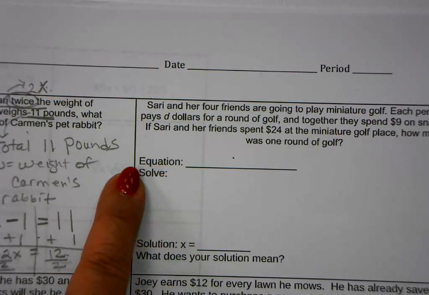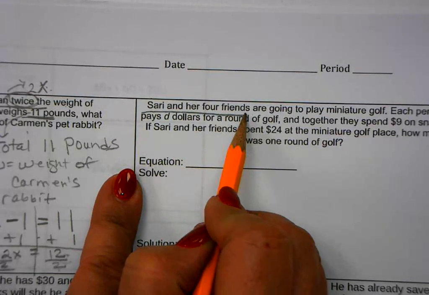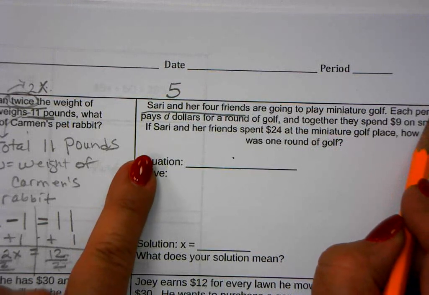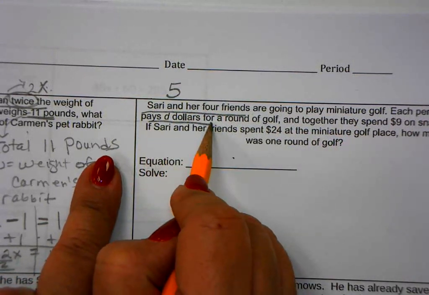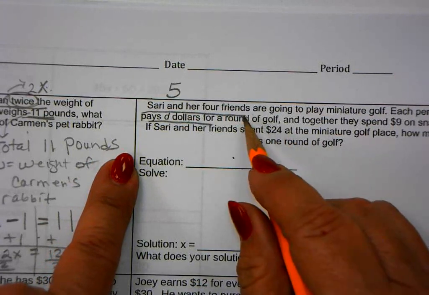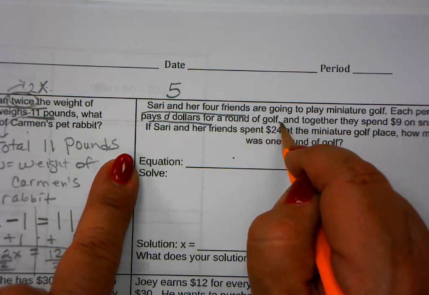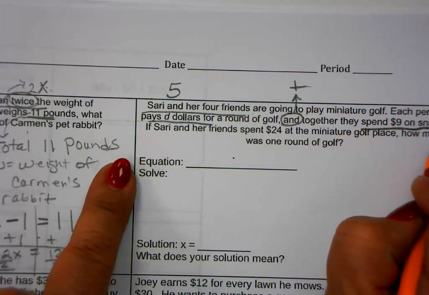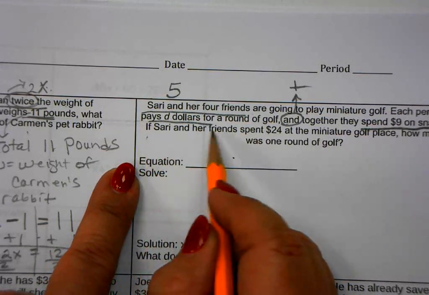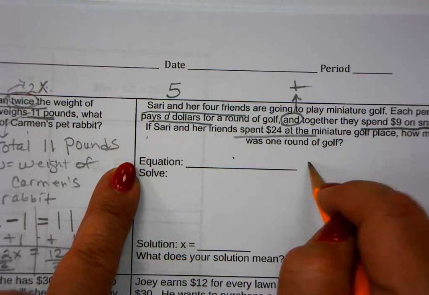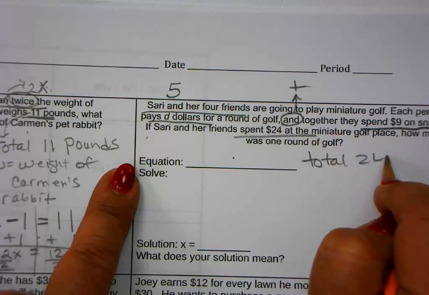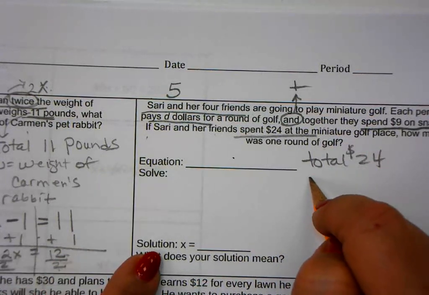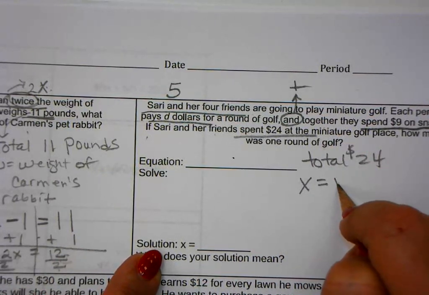Sarah and her 4 friends. So how many total people is that? Very good. It's 5 people who are going to play miniature golf. Each person pays D dollars. And all together, and there's this 'and,' which means I know I'm going to add that together. They spend a total of $9 on snacks. So if Sarah and her friends spent a total of $24, how much was 1 round of golf? So we're going to have x is equal to the round of golf.